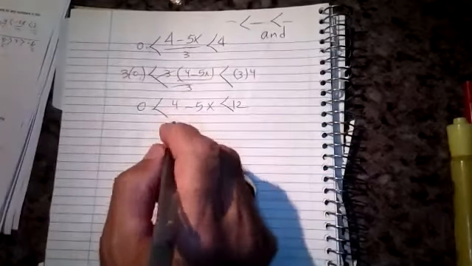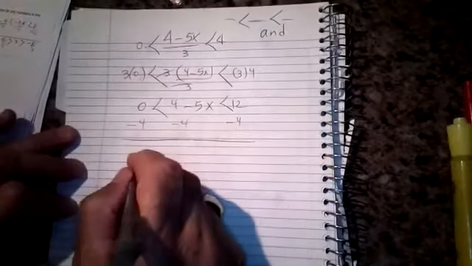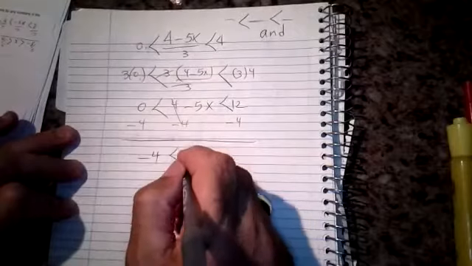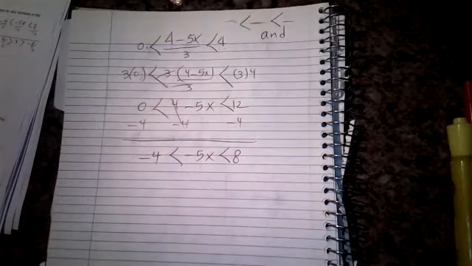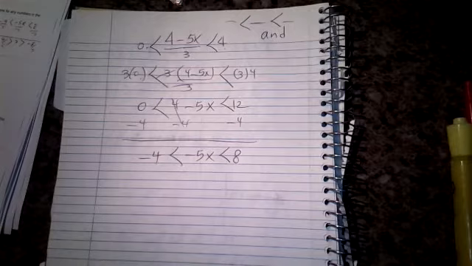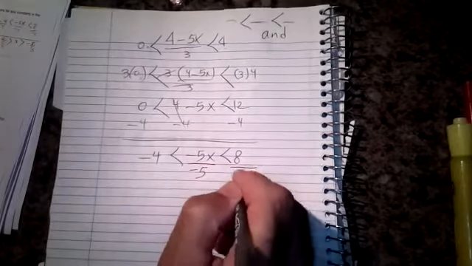Now I want to move 4, so I put the -4. Now, I divide all of them by -5.